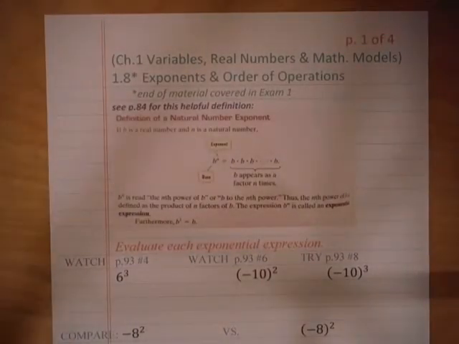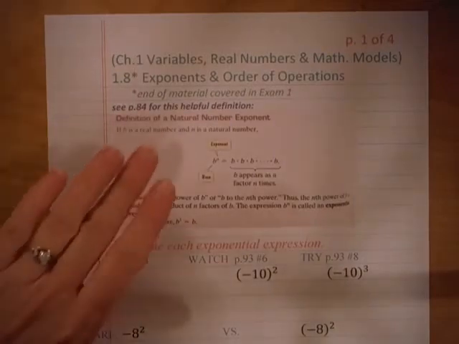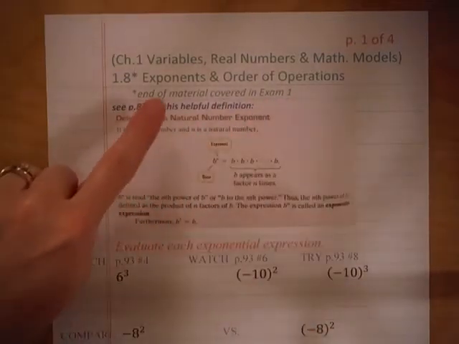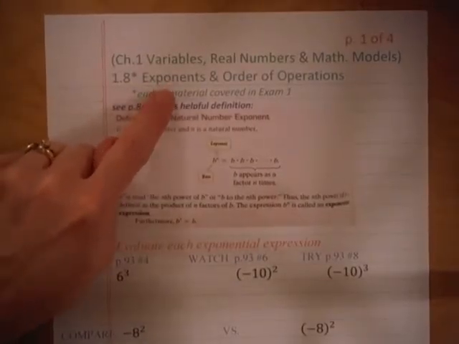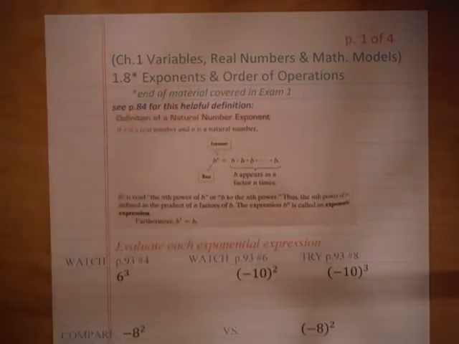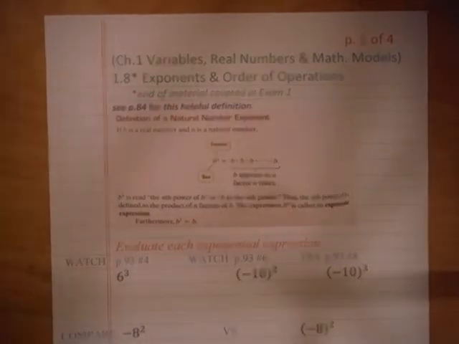All right, welcome to 1.8, exponents in order of operations. We've done a little bit with order of operations so far. We've mentioned exponents in terms of like terms. We wanted to have exactly matching variables, exactly matching exponents. Now we're going to look at what that means a little bit more closely.